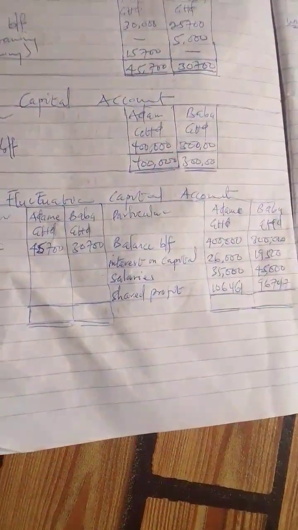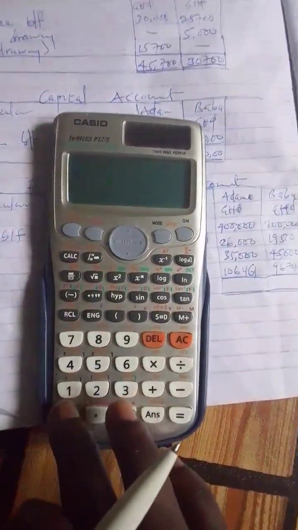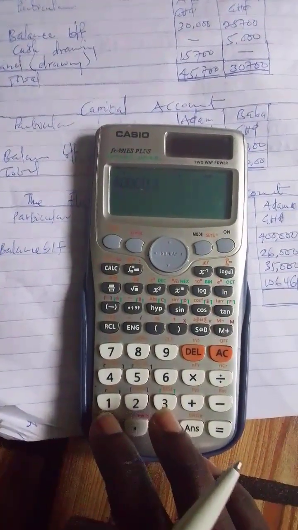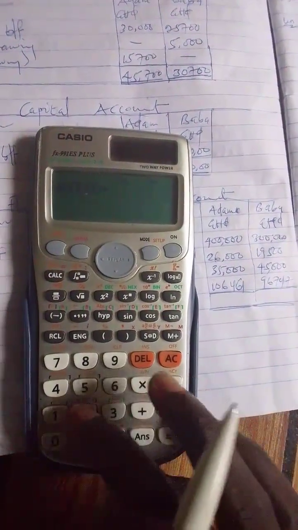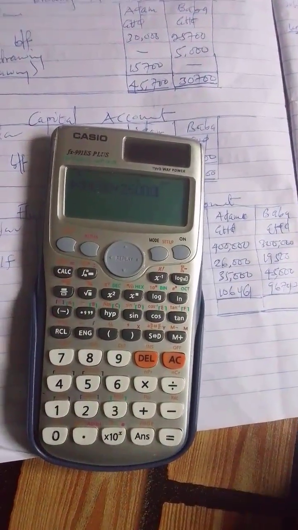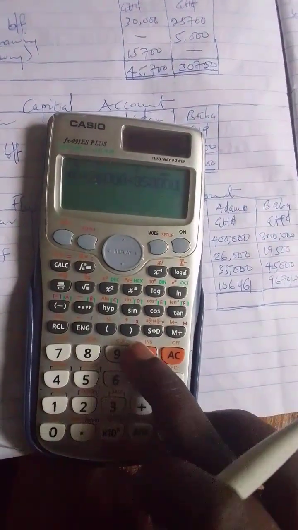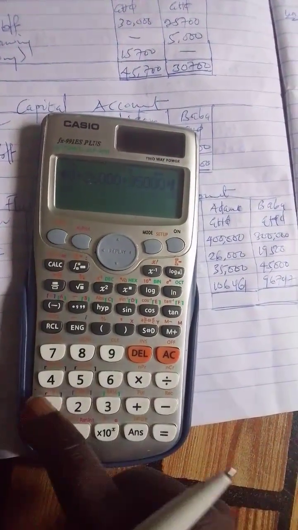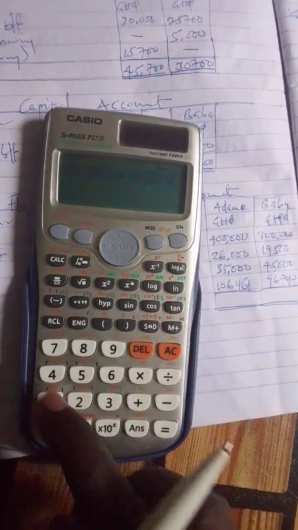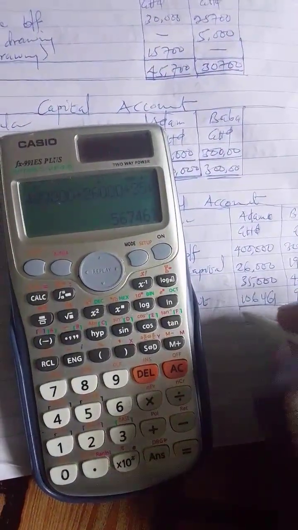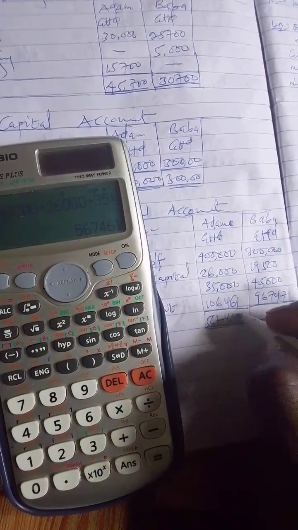For Adam, we have 400,000 plus 26,000 plus 35,000 plus 106,461, which gives us 567,461.